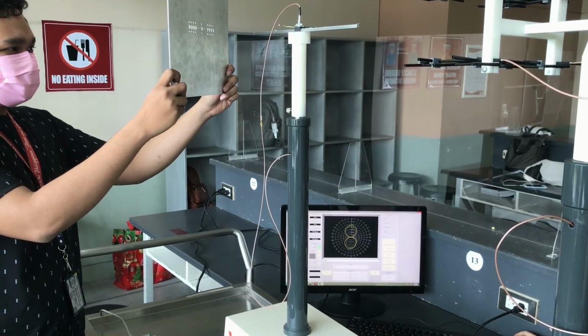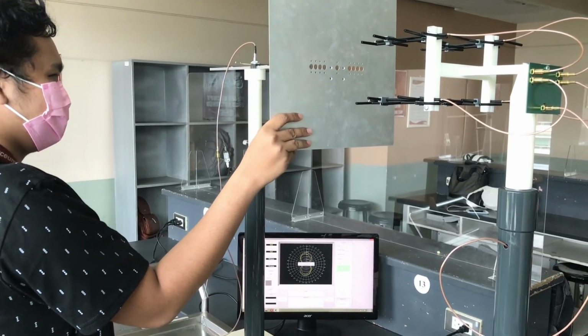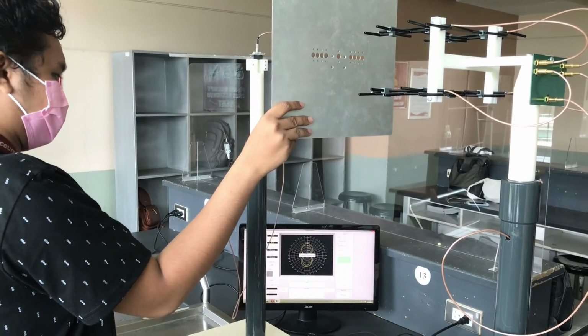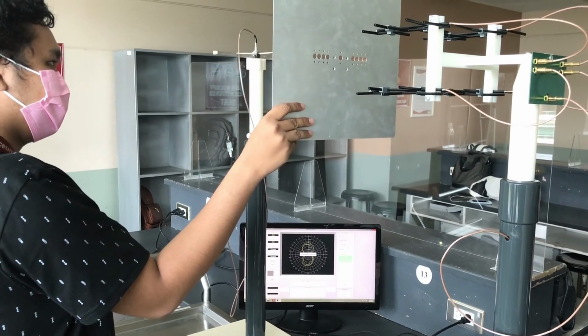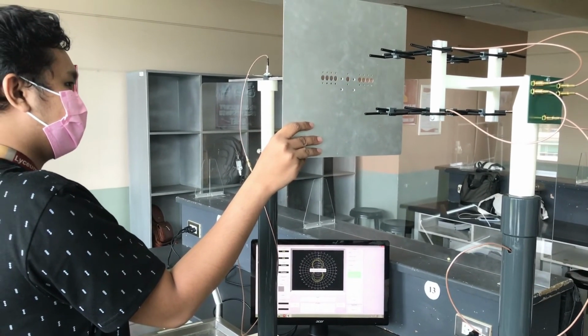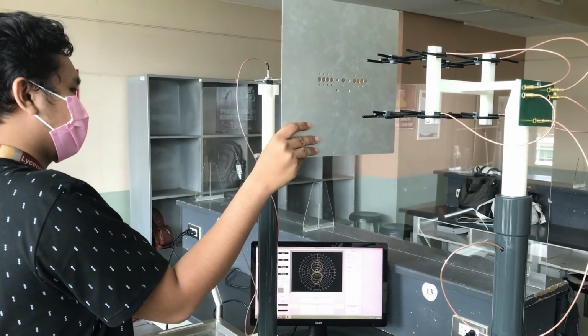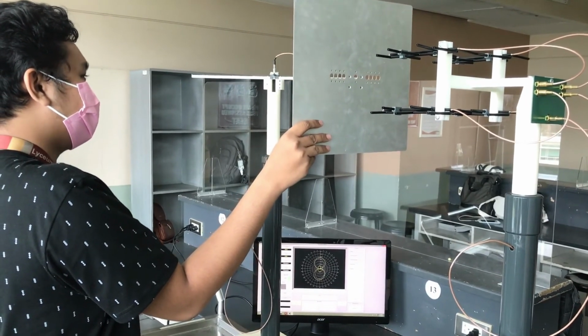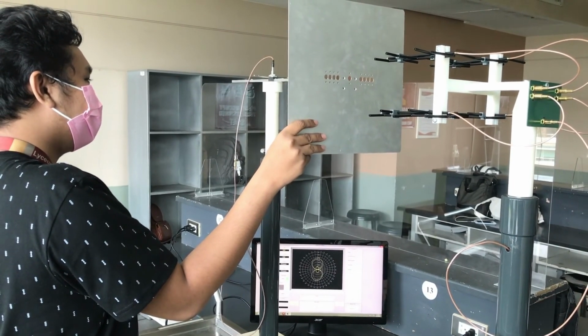Referring to the collected data shows that the metal sheet either impedes the signal transmission or aids it by reflecting the radio signals. Placing the metal sheet directly in between the transmitting antenna and receiving antenna causes the radio waves to be reflected away from the receiving antenna.